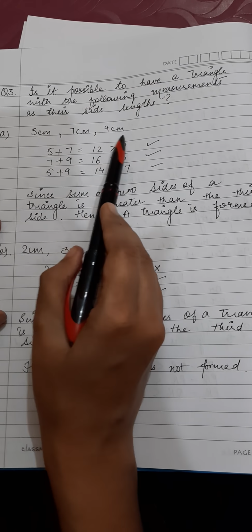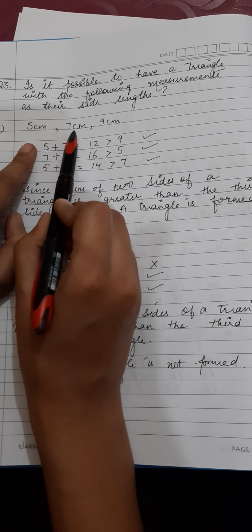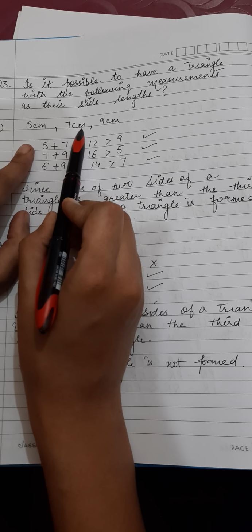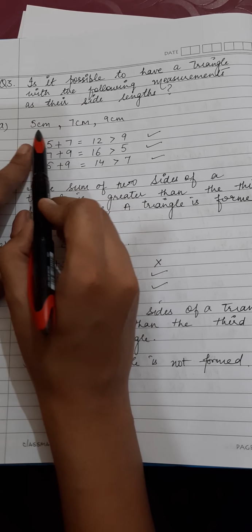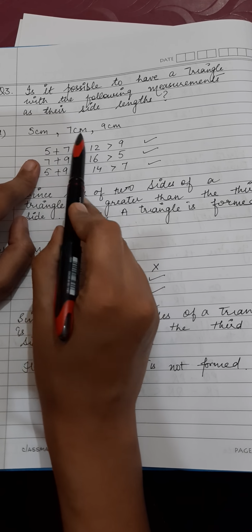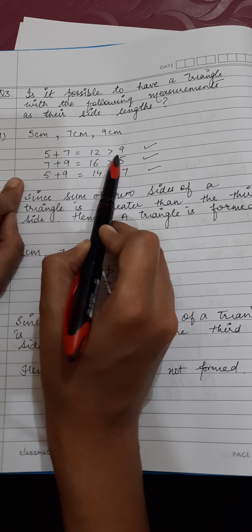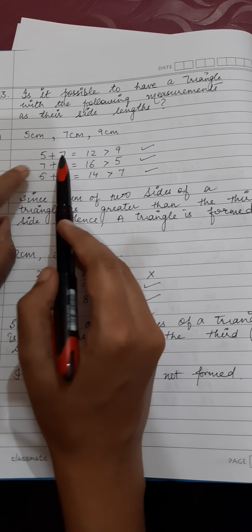Now if these lengths are given to us, we are going to take two sides, and the sum of two sides should be greater than the third side. If I take 5 and 7, what is 5 plus 7? 12, and this 12 should be greater than the third side, which we have not taken. This is greater than 9, so yes, this is correct.